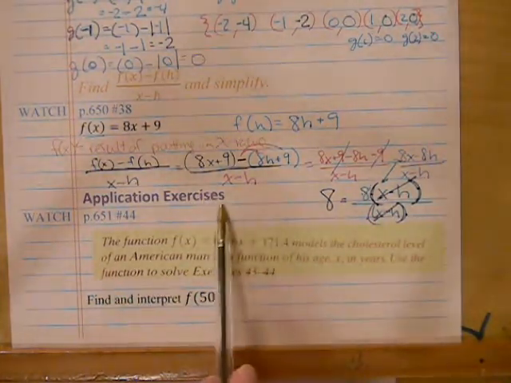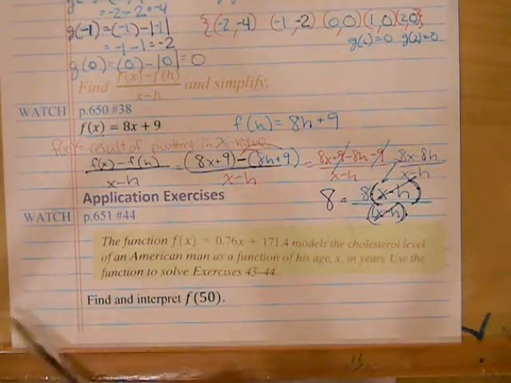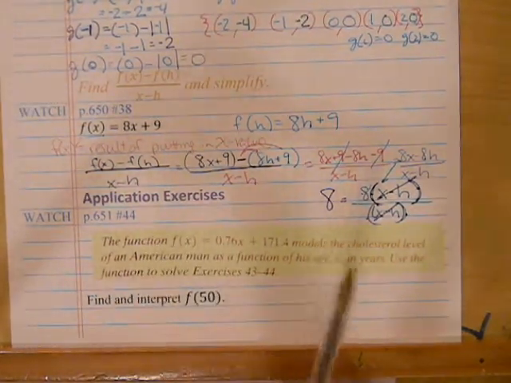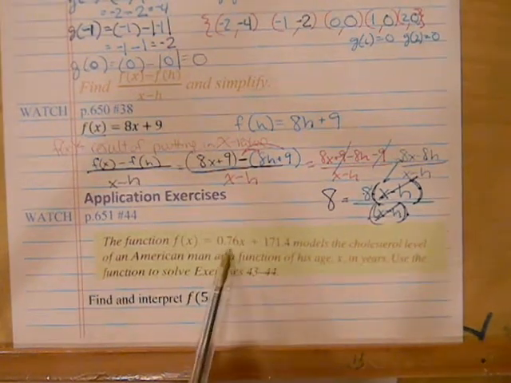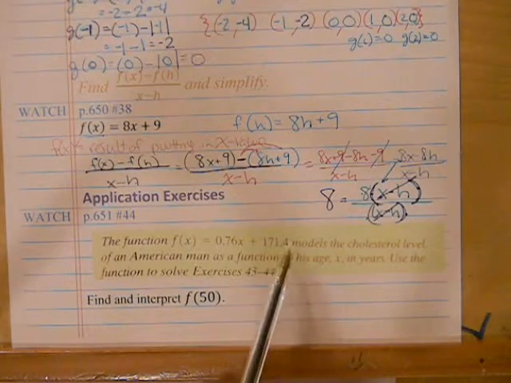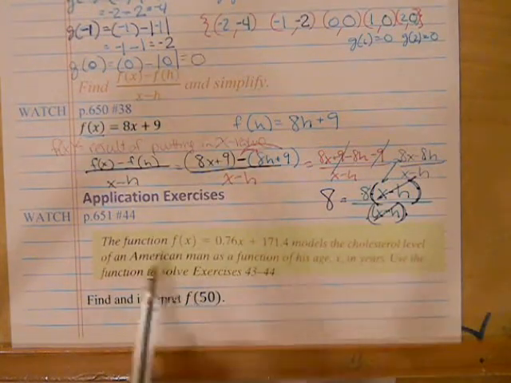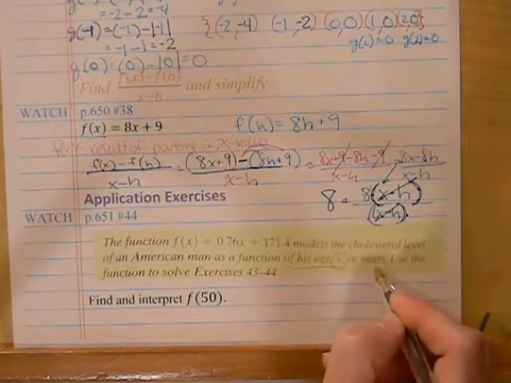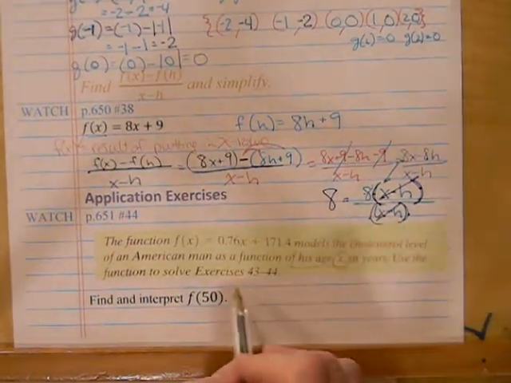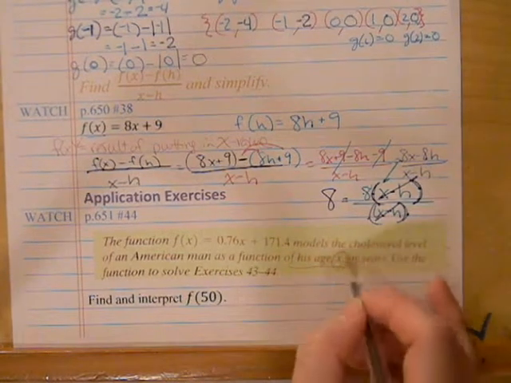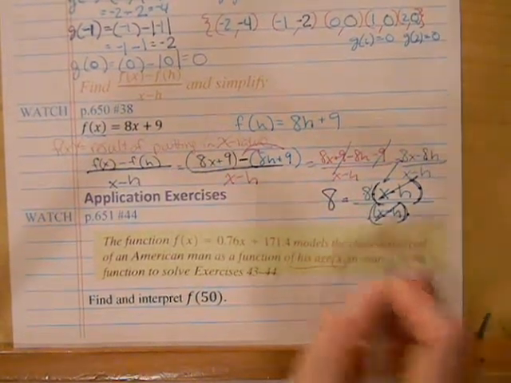And we'll finish up with some application exercises here. So let's read number 44. The function f of x is equal to 0.76x plus 171.4 models the cholesterol level of an American man as a function of his age x in years. Use the function to solve exercises 43 and 44. So the function is finding cholesterol level.